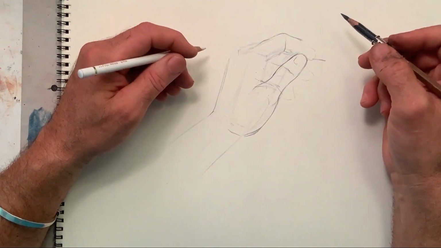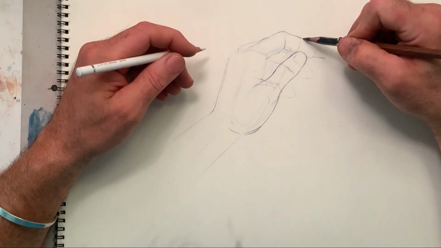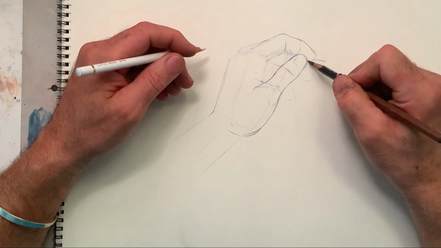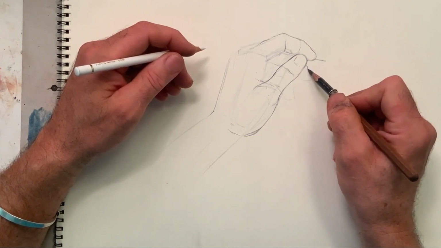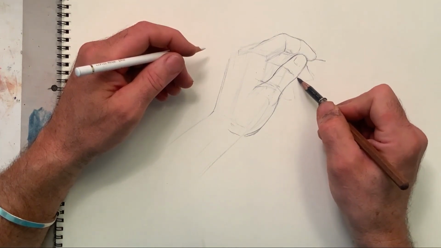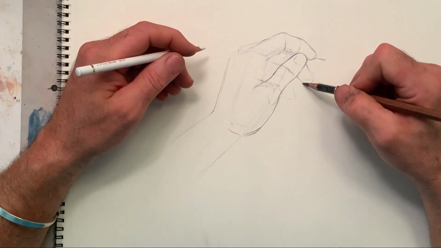I move the hand a little bit. All right, that's fine. I'm gonna put it down. I end up moving the hand a little bit. That's fine. Got 3 fingers.